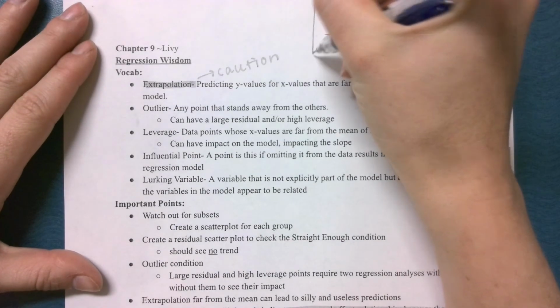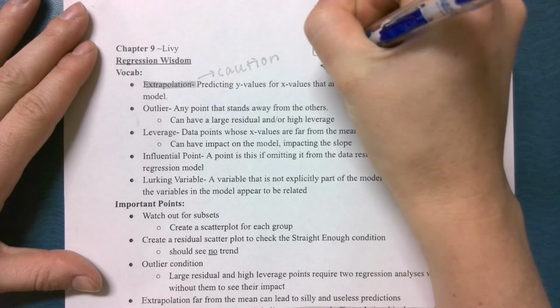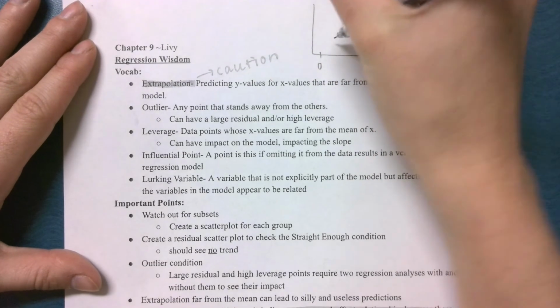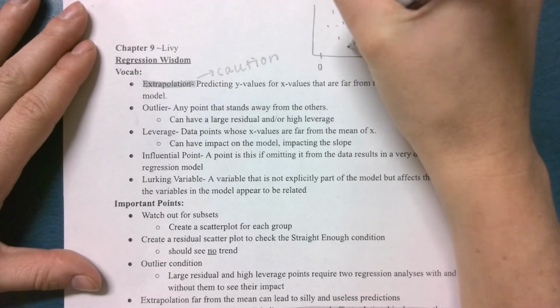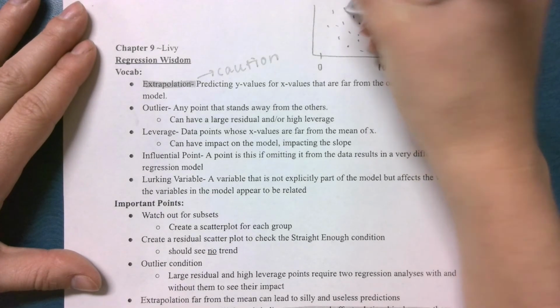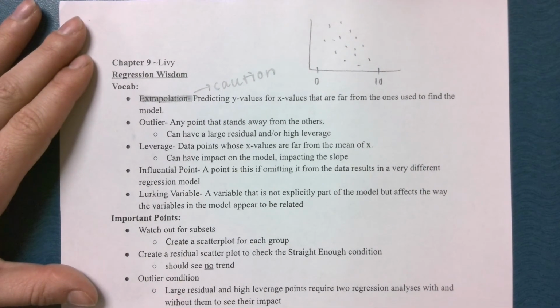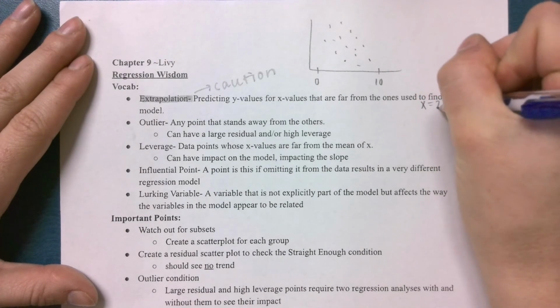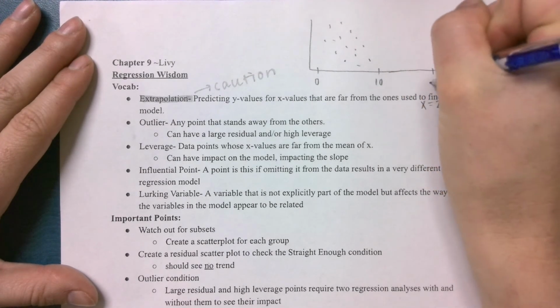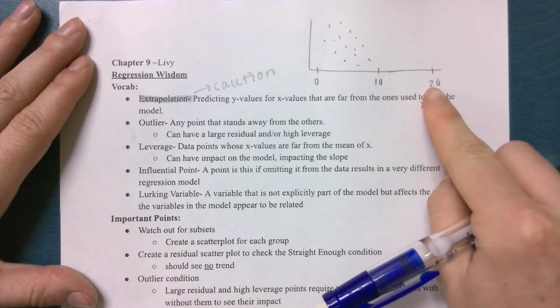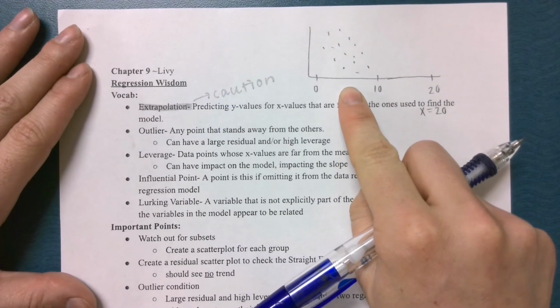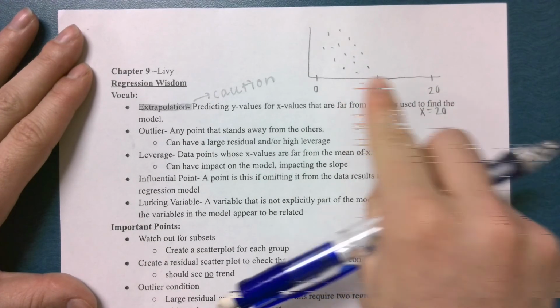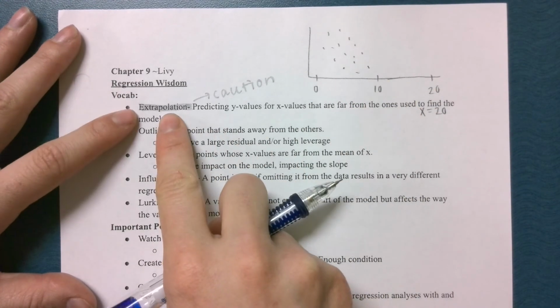For example, I could be given data that's, let's say, starting here at 0, going to 10. Here is my scatter plot. Okay, and then they might ask me to make a prediction for when x is 20. Well, x is 20 is like way over here. That's far beyond my data set. I do not want to be making a prediction that far from my data, so that would be extrapolation.